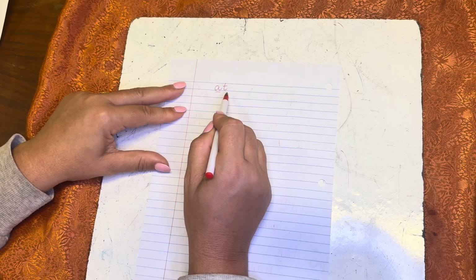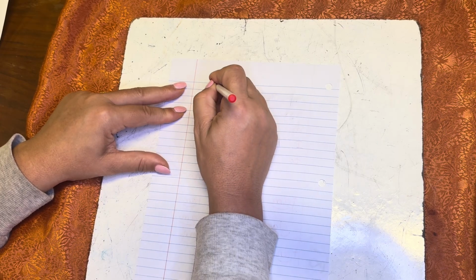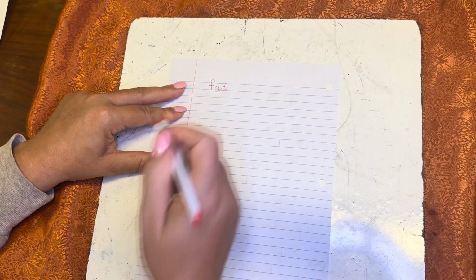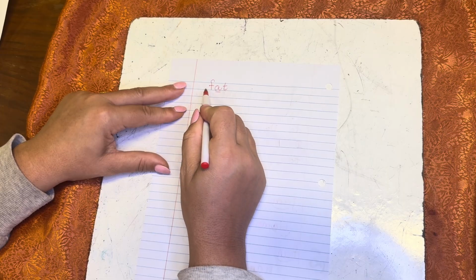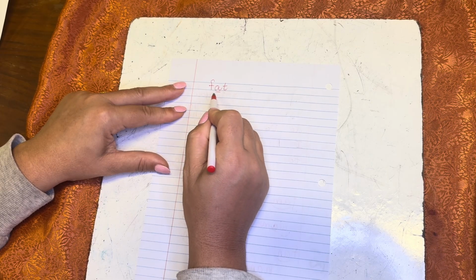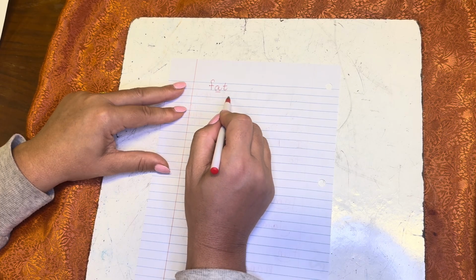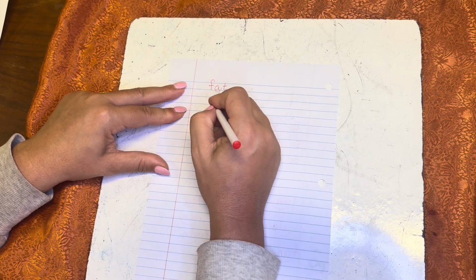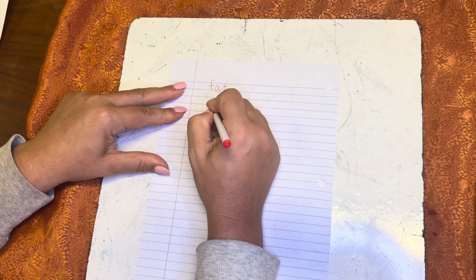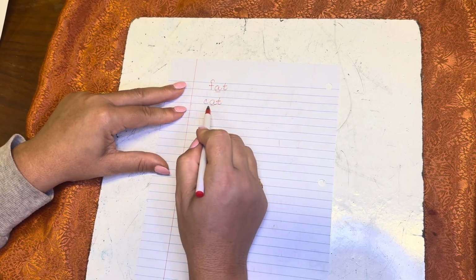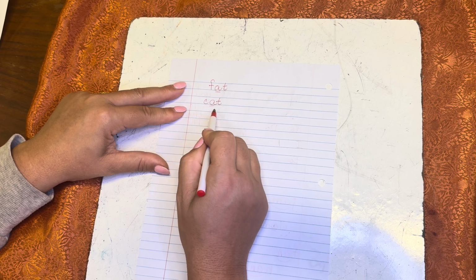At. Yes, at. Okay, so we know if we add a F to that, that's fat. Your turn. What word is that? Fat. Yes, fat. You guys know this. But if we added a C, that's cat.